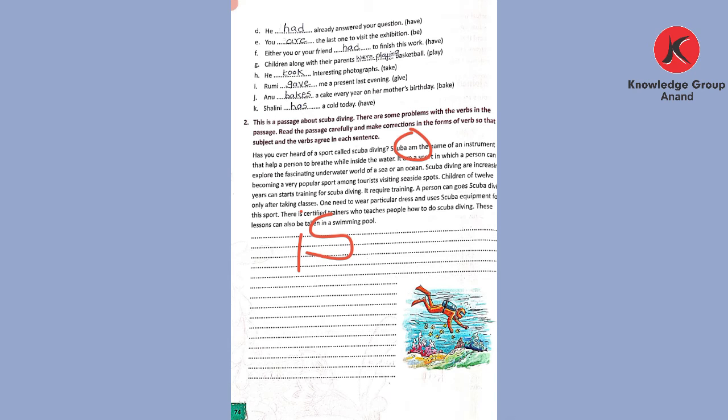Here am is written, that will become is. Scuba is the name of an instrument that help. Help will become helps. Scuba helps a person to breathe while inside the water.